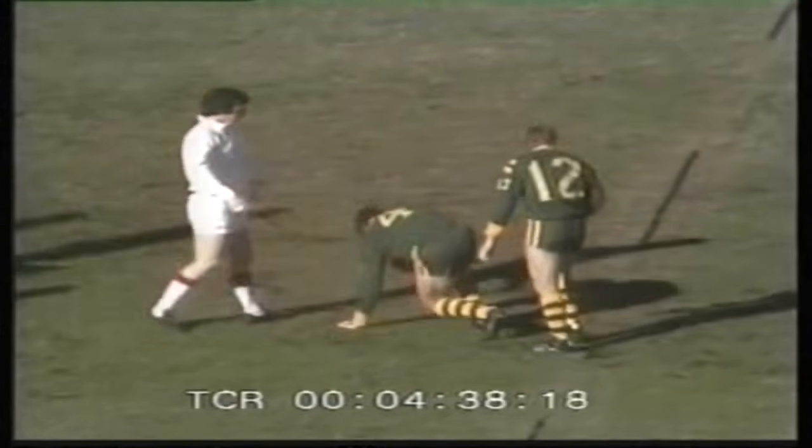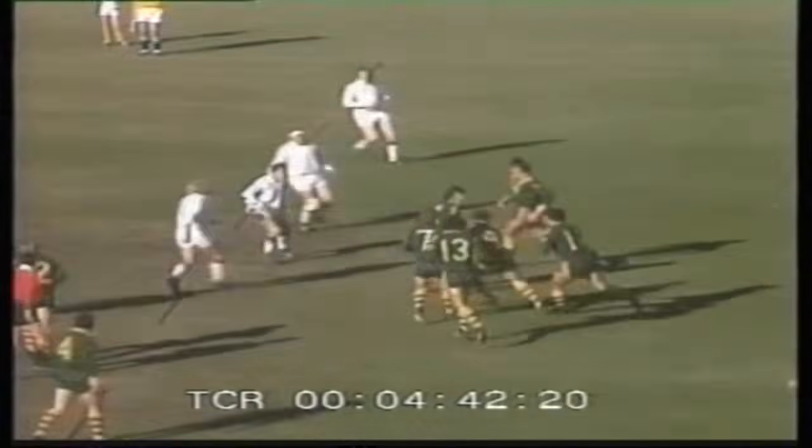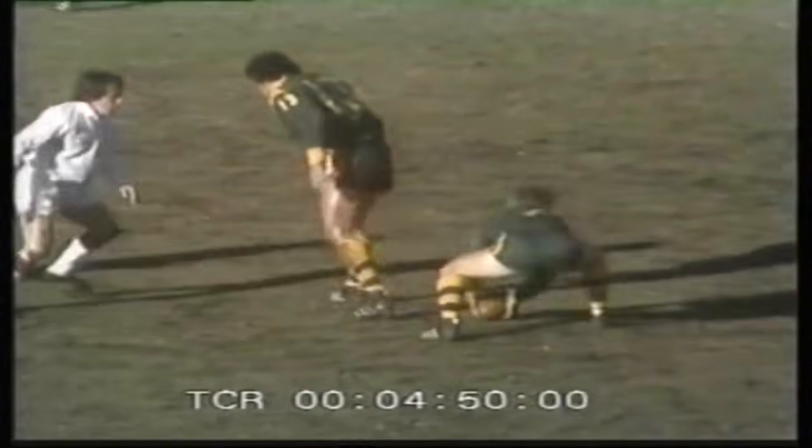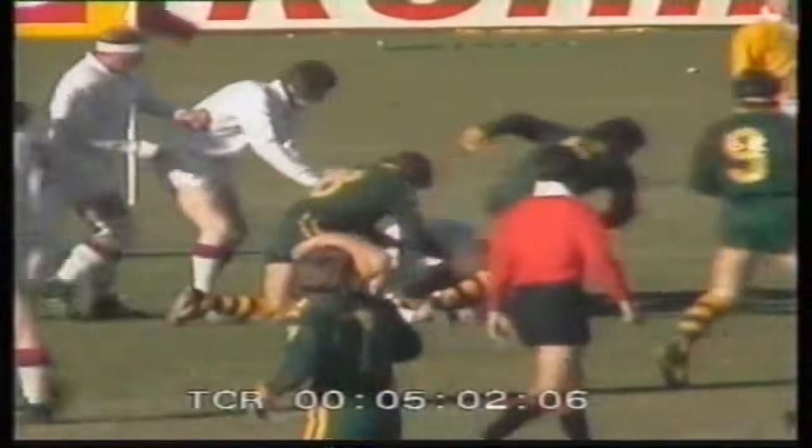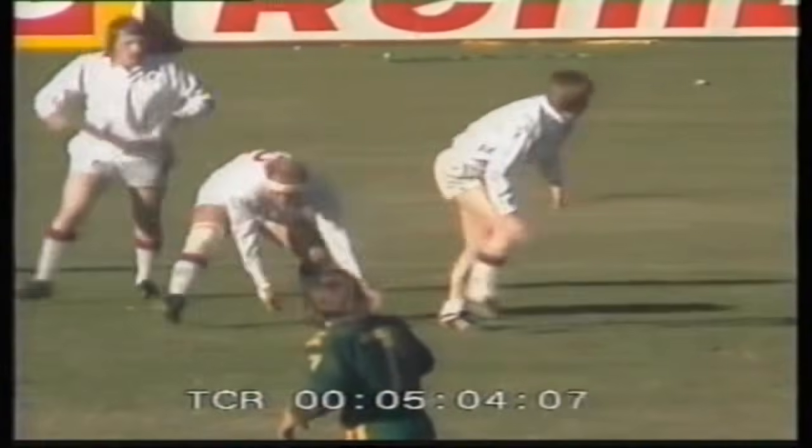Still about 10 metres in the Australian half. Rhodonicus, pick up. That's Stevens. And Randall. Pick up. And he might find the line with that one. No, the bounce has favoured the English fullback, Fairbairn. Just over the quarter line, or 22 metres line on England's end of the field.